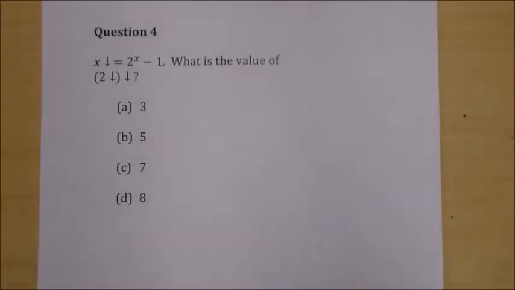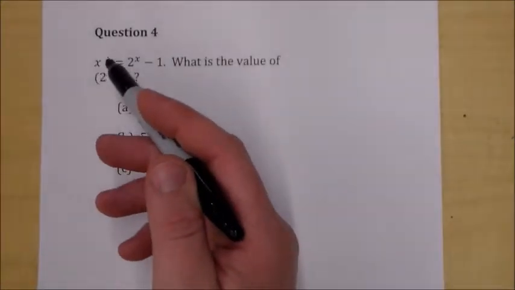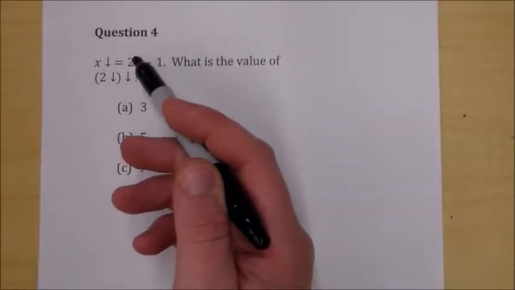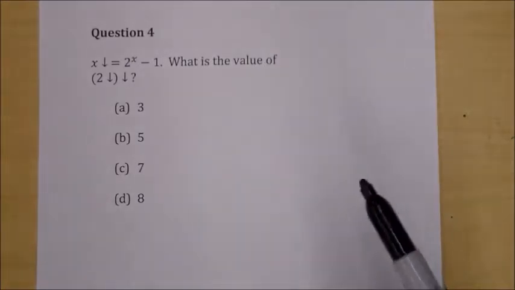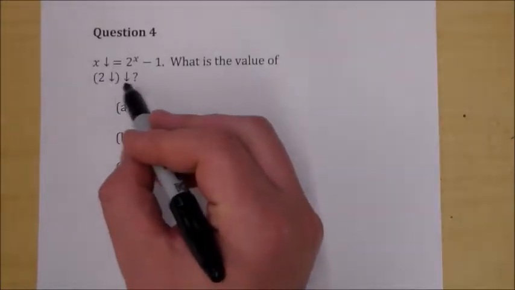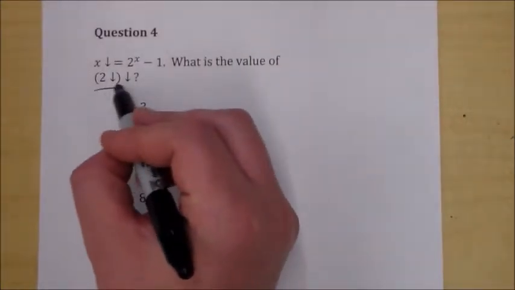This one's even better. X down, arrow down, or x to the down equals 2x minus 1. So it's another function. It's not that scary. It just means whatever x is, you put it 2 to the x minus 1. It's really not that scary. Okay, and we have 2 arrows here, but let's do what's inside the parentheses first.